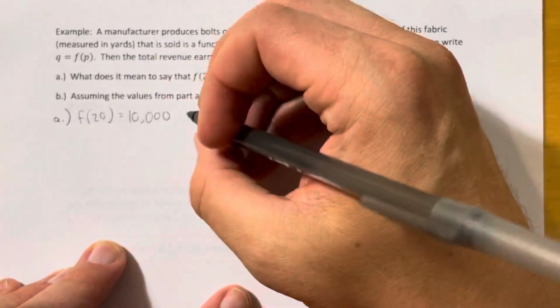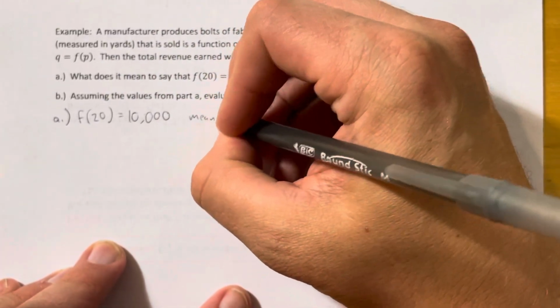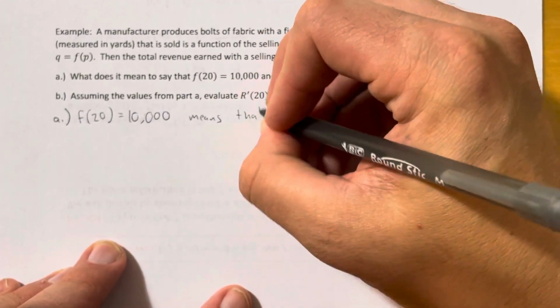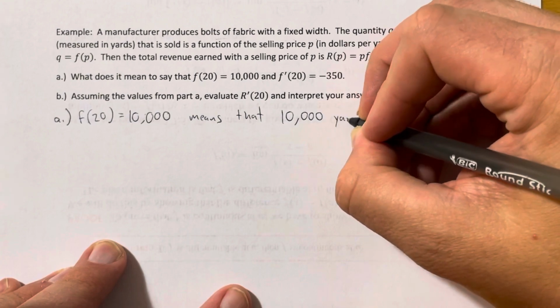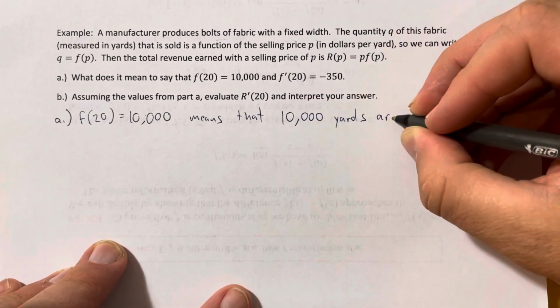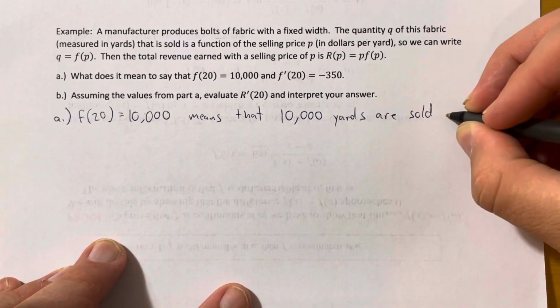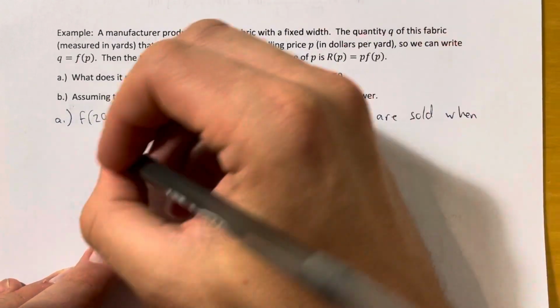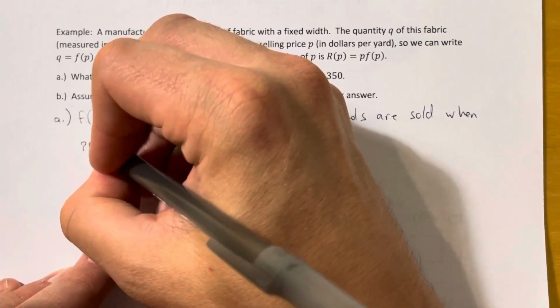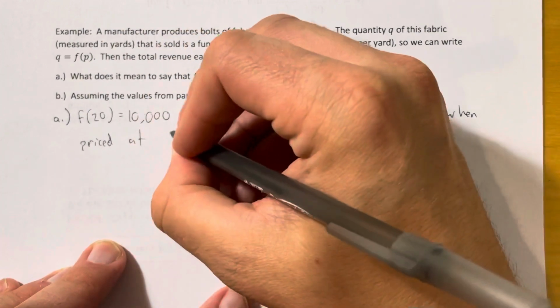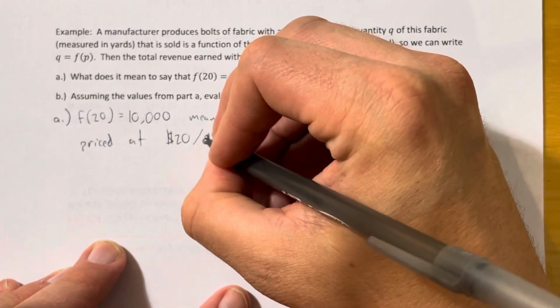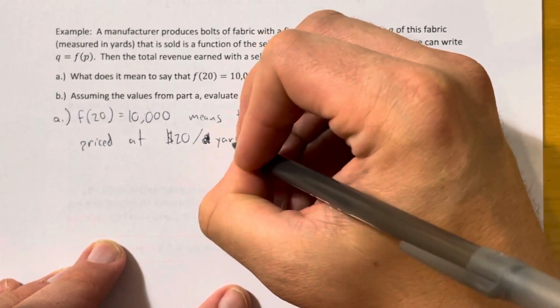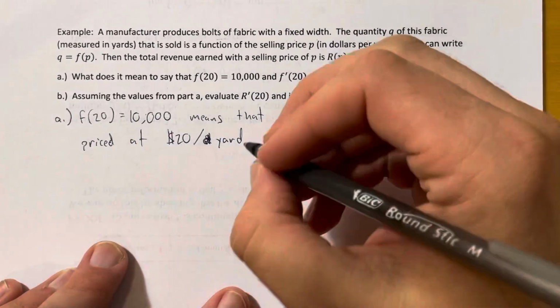So the function here tells me that 10,000 yards are sold when priced at $20 per yard. That's literally what that means, okay?